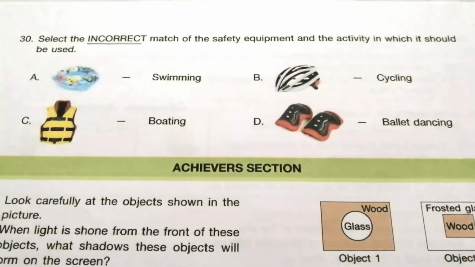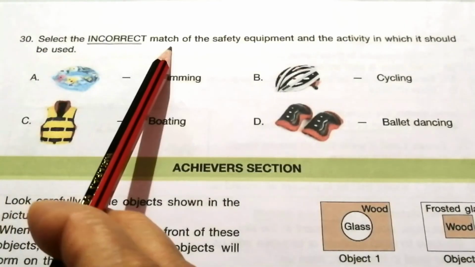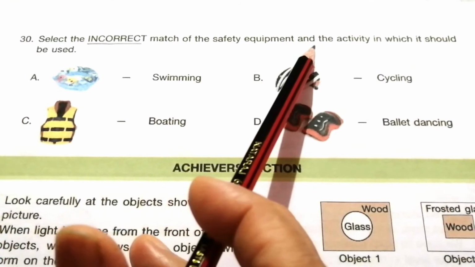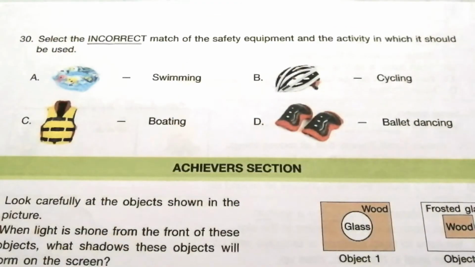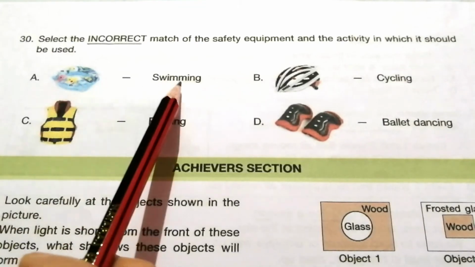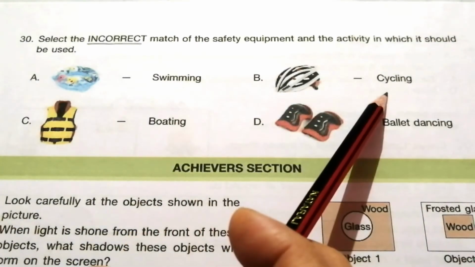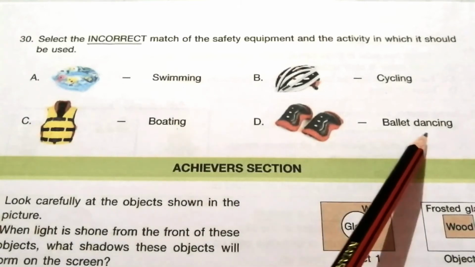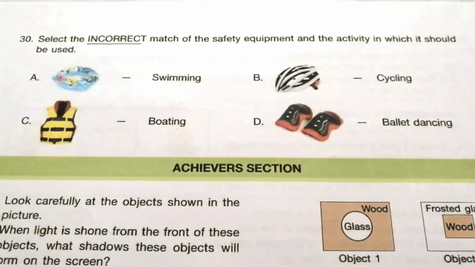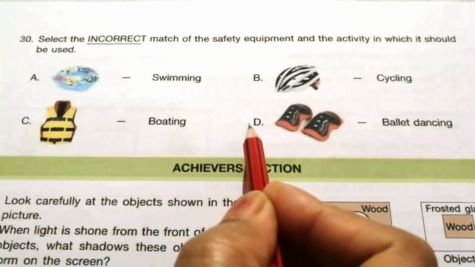Plains. 30. Select the incorrect match of the safety equipment and the activity in which it should be used. Swimming tube, swimming; helmet, cycling; life jacket, boating; shoes, ballet dancing. The incorrect one is D.